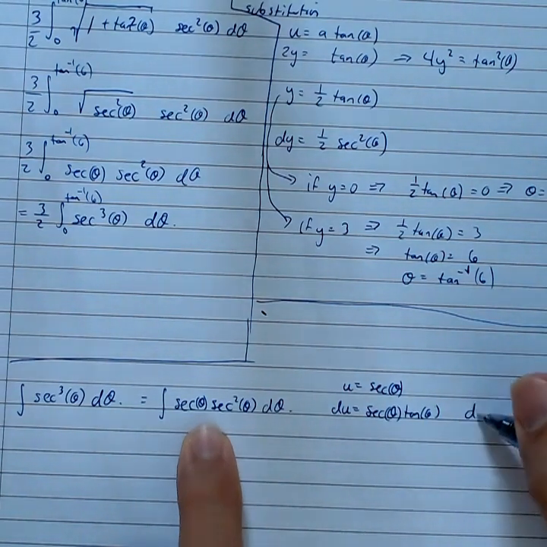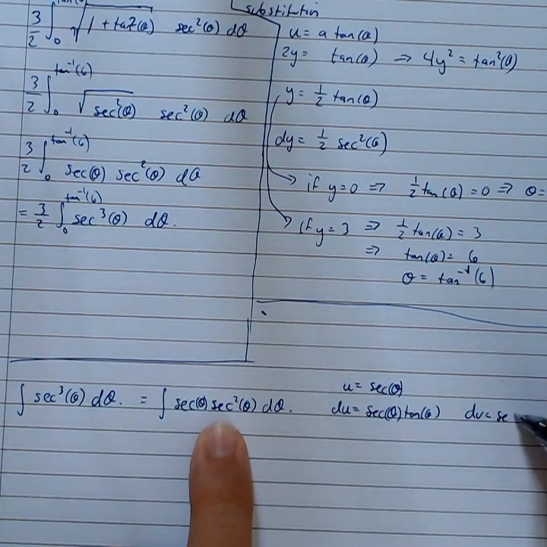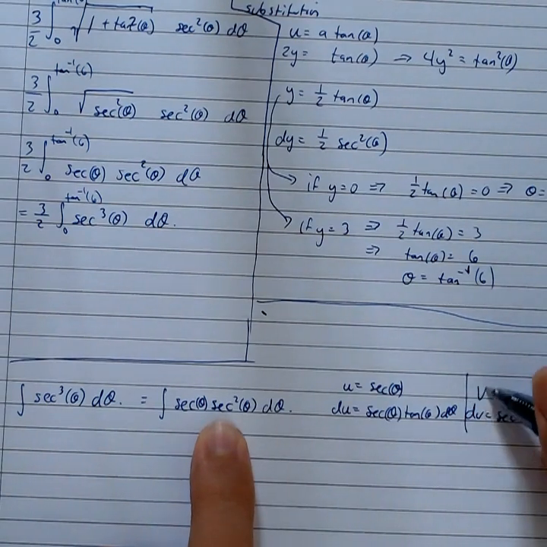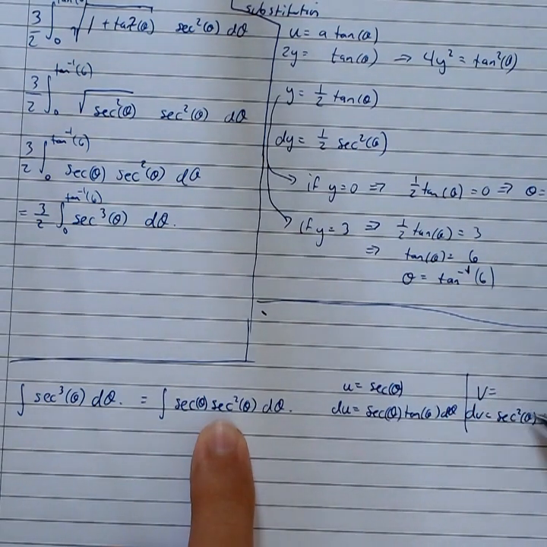Now our dv must be whatever's left. So that's secant squared of theta d theta. Oops, I forgot a d theta there. And so our v must equal the antiderivative of secant squared of theta, which is tangent of theta.